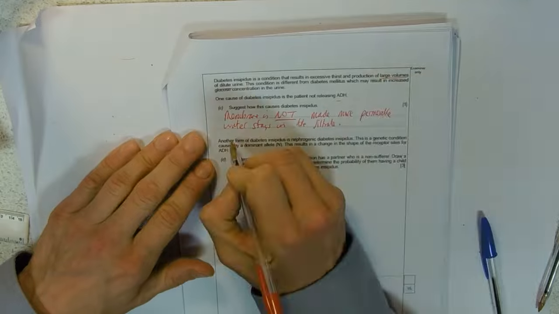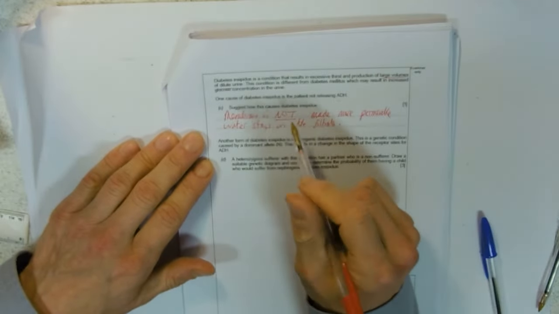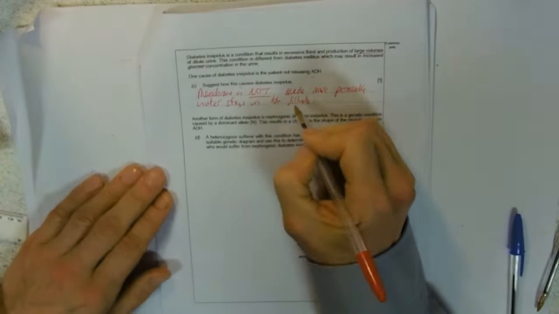There's only one mark. You know, we could mention there's no aquaporins. You know, take some more details from this of things that don't happen. Aquaporins don't get put into that membrane. But I think we've said enough for one mark.